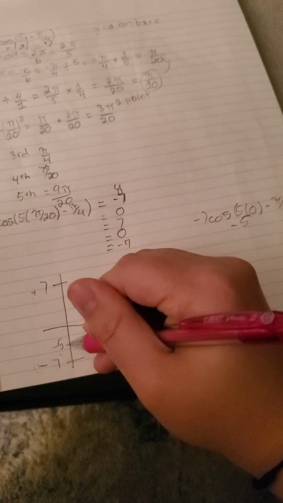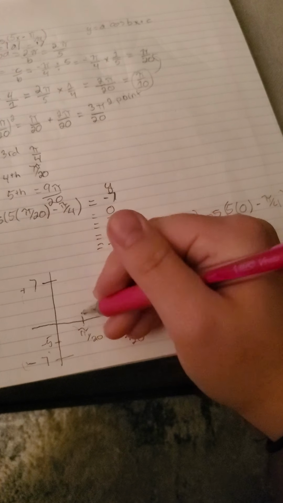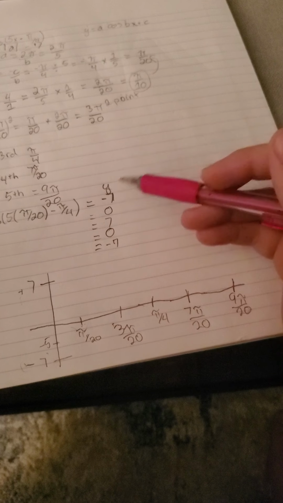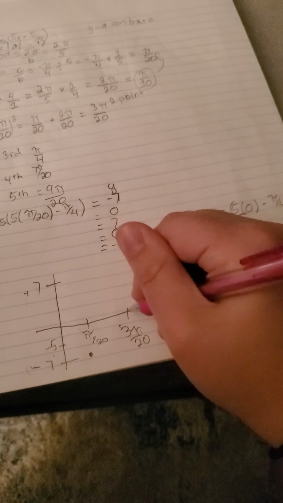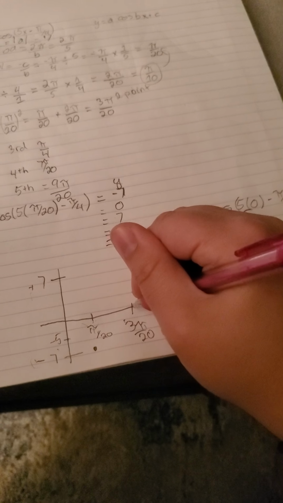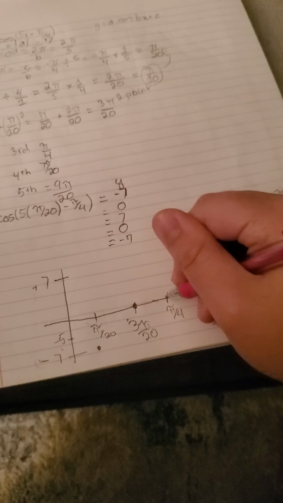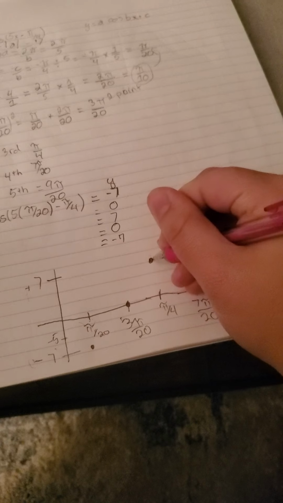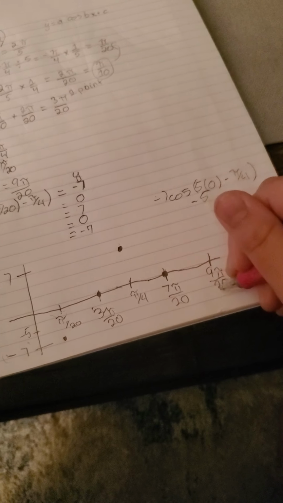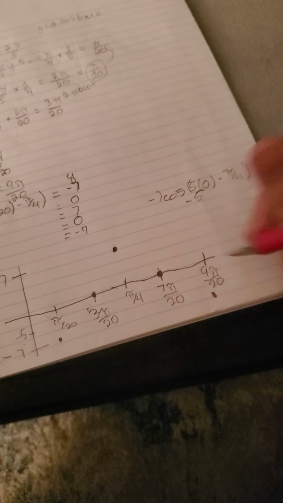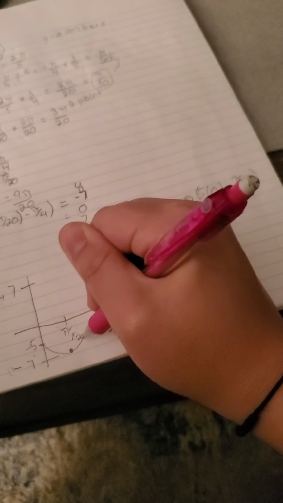All right. And so let's see, let's plot these first. So this is our first one. Our first one is going to start at negative 7. Our second one is going to start at 0. Our third one is going to be 7. Our fourth, back down to the 0. Our fifth, back down here. So it'll kind of look like this.